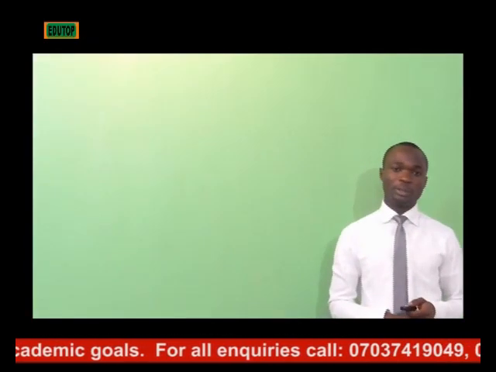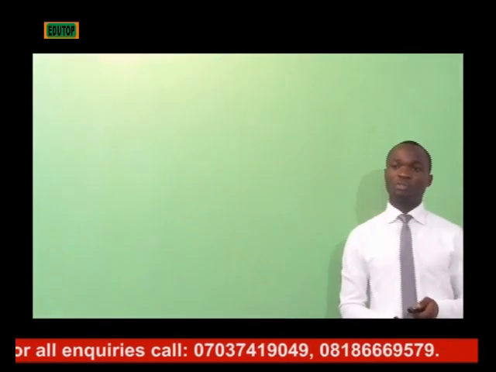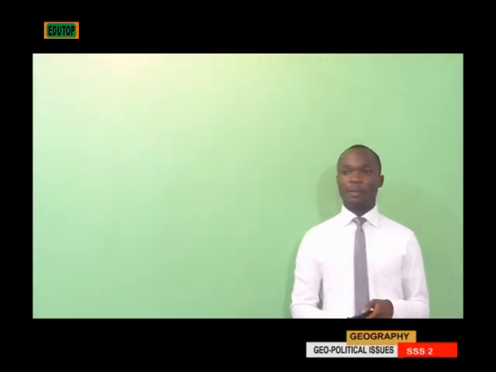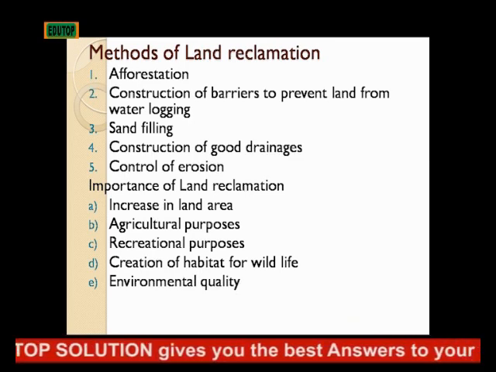Afforestation here has to do with the development of forests, planting of trees, and another one has to do with the construction of barriers to prevent land from waterlogging. Sand filling, construction of good drainages, and control of erosion. These are all methods for land reclamation.